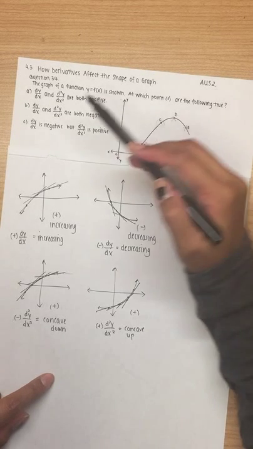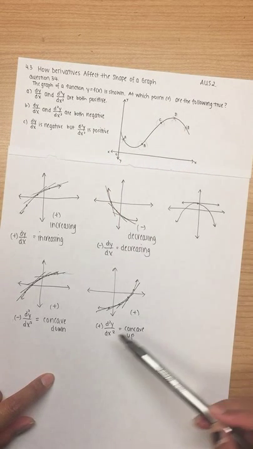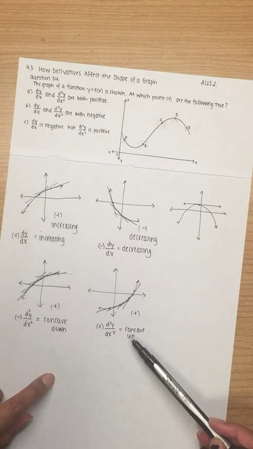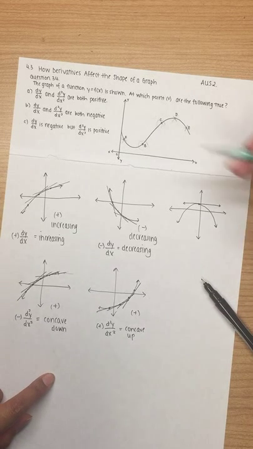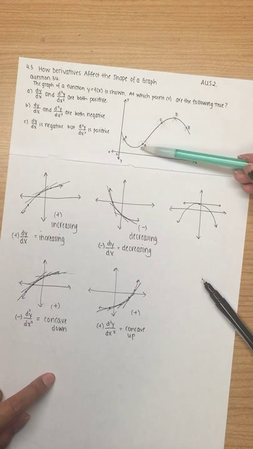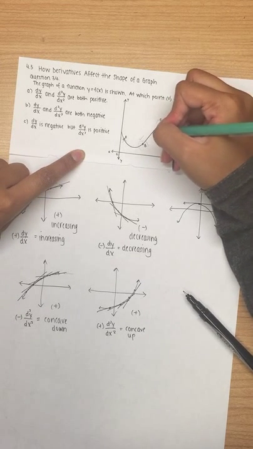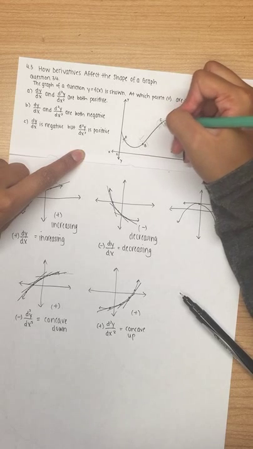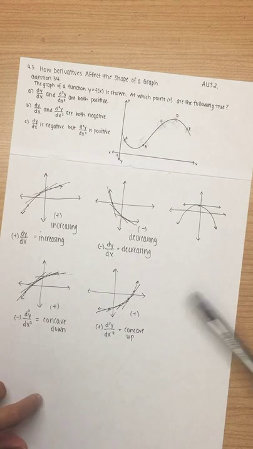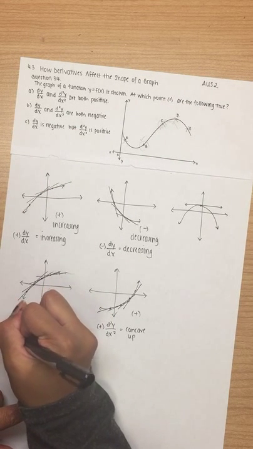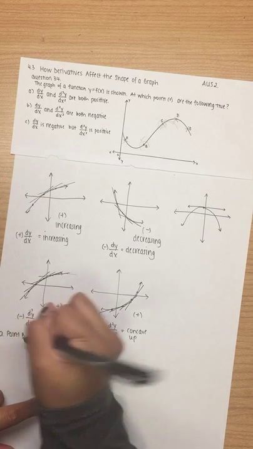So now we know that when it's asking for a positive second derivative, it's asking for the graph to be concave up. Looking at C and B, we know that B is concave up, so B works. C does not work though, because it's concave down. The answer to part A is going to be point B and only point B.